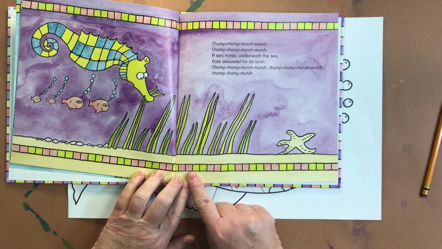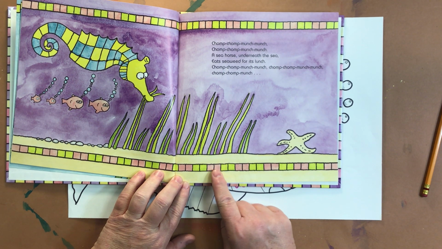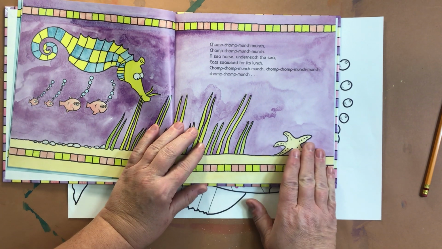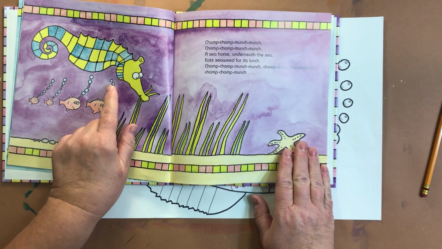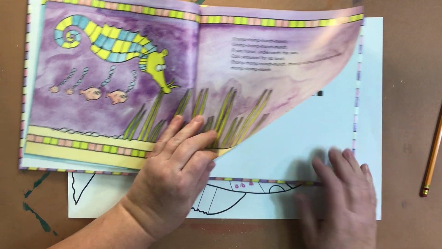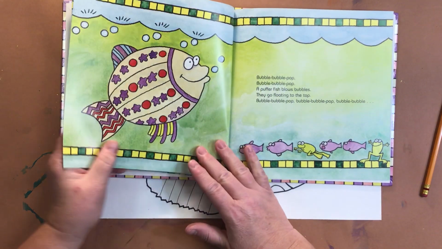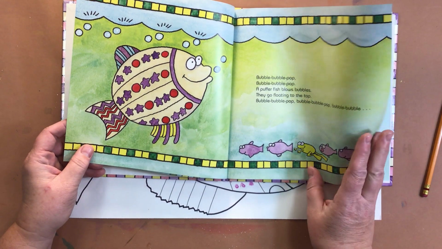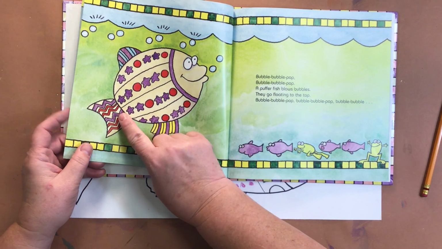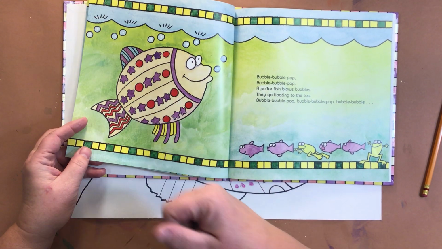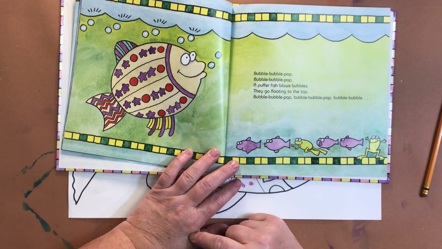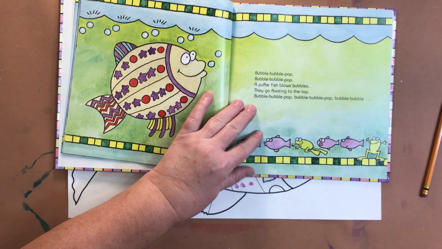Like even here in this border, AABB, AABB. You've got short, long, short, long. Even the little things here are a pattern. The colors here are a pattern. The starfish has patterns. So there's just patterns in everything, and it goes along with the book page, bubble, bubble, pop. So think of all the things that this illustrator put into the story. Bubble, bubble, pop, okay?